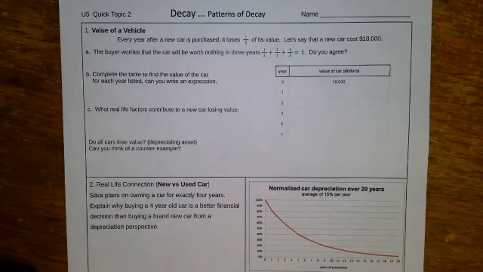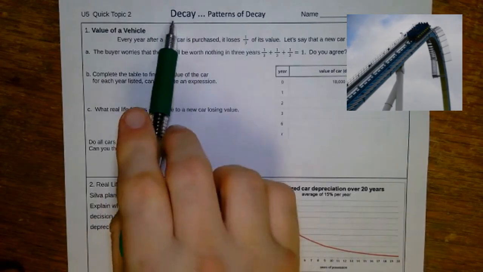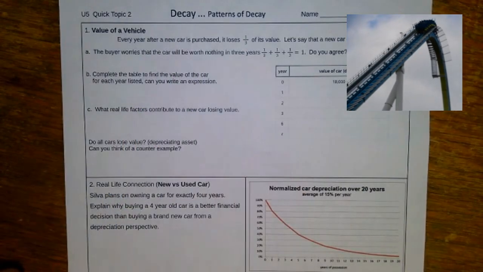Unit 5, Topic 2. In our previous Topic 1, we looked at growth. Well, now we're looking at decay, which means the numbers are going down. So the first question is a good one.